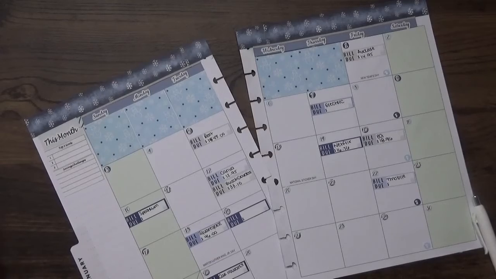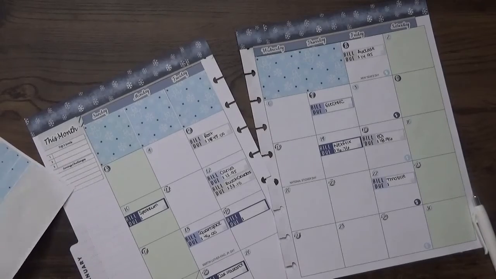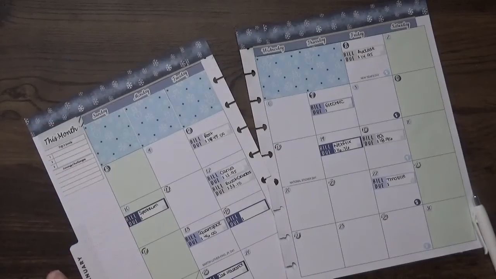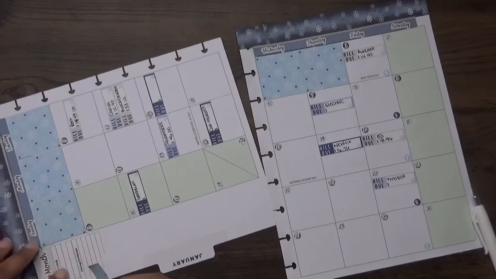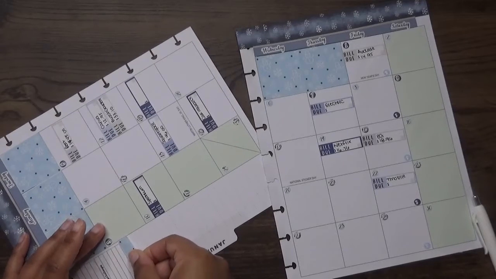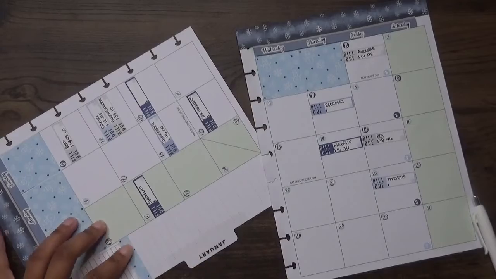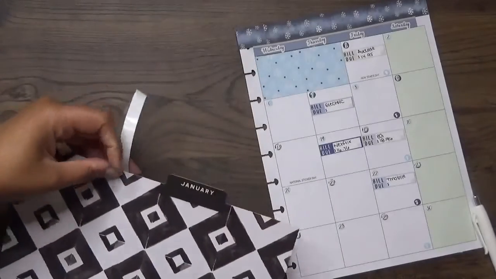I have some of this extra washi here that I can use, so I'm going to peel up one of these. I think it'll be a cute little separation between the goals type of things and the actual numbers. So I'm going to lay some of this here and cut it off on the back.